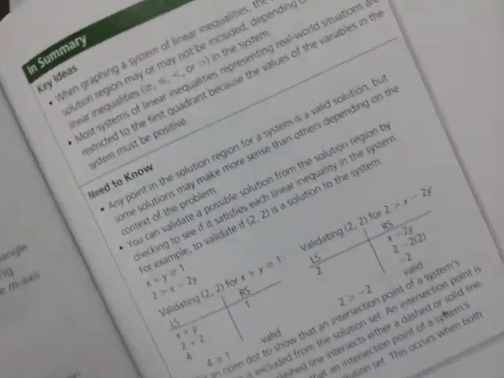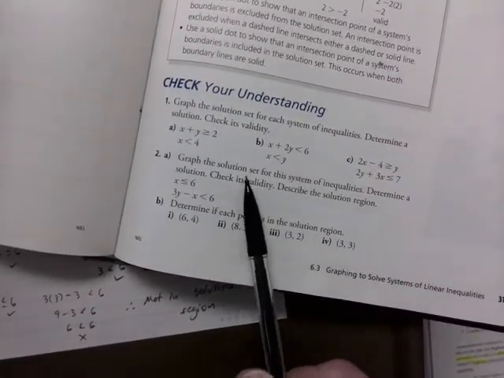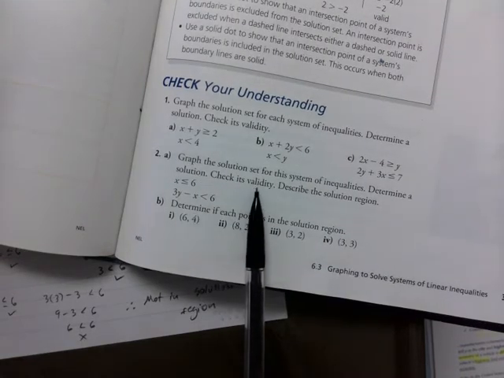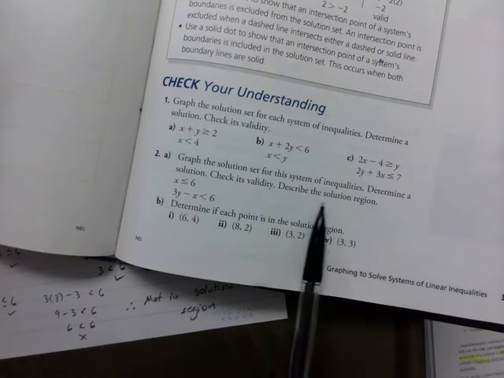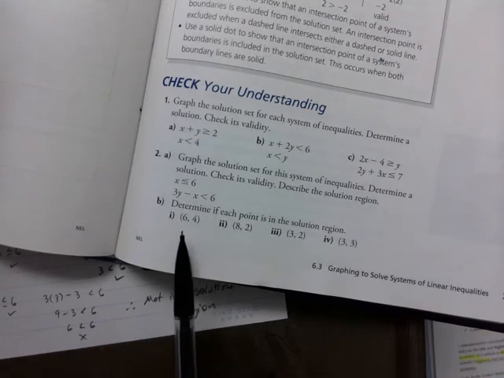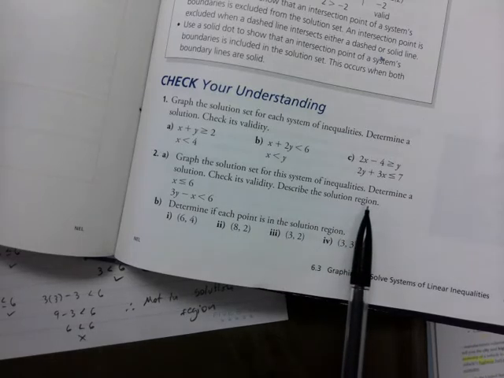So I don't know if the wording threw you off a little bit. I can't really make this work, I guess, with my camera, but it does say graph the solution set for the system of inequalities, determine a solution, check its validity, describe the solution region, right? So we're just going to graph this. That's basically what they're asking us to do. And then we're going to determine whether or not these points are actually part of the solution or in the solution region. So I guess one thing that you don't need to worry about describing the solution region, but determine a solution that we certainly can do.